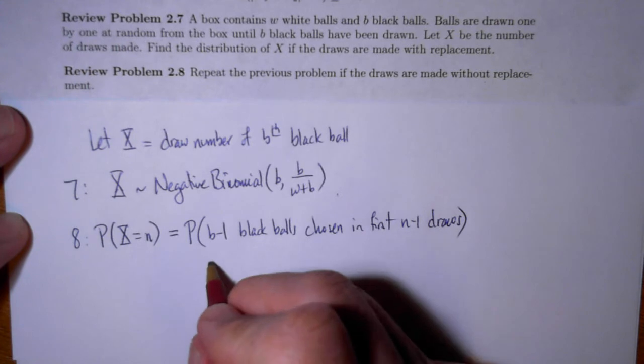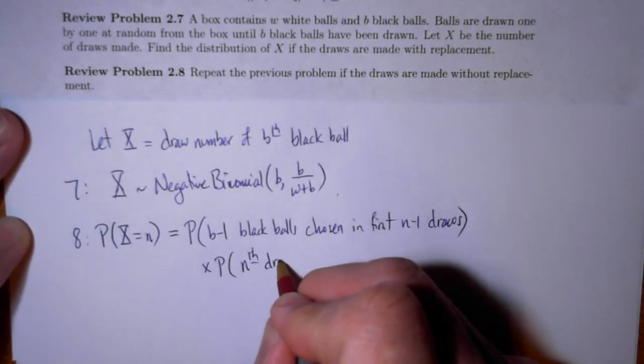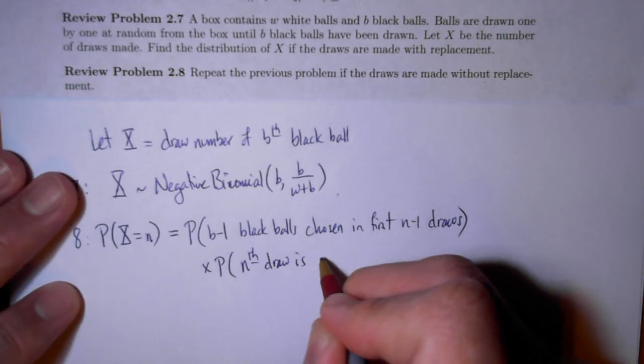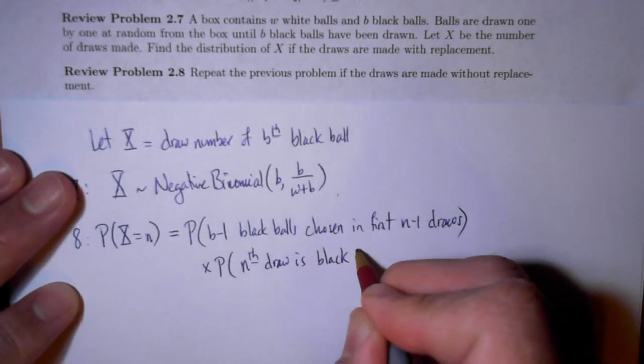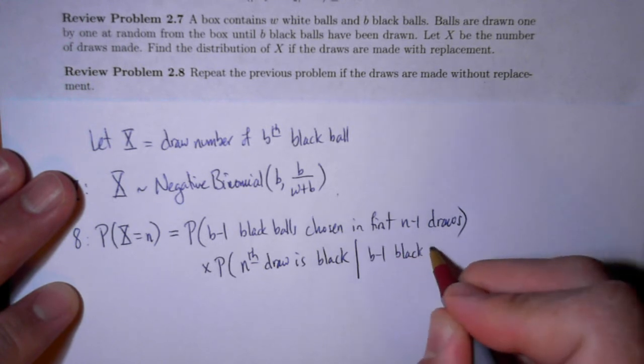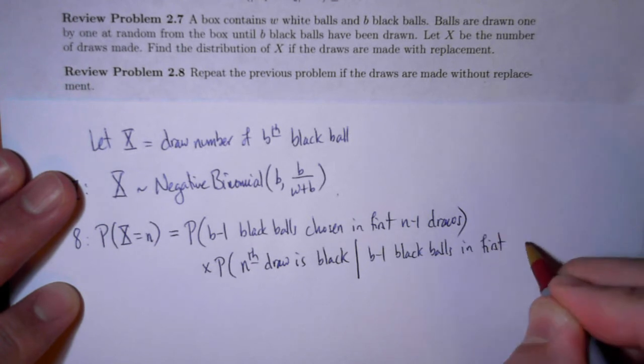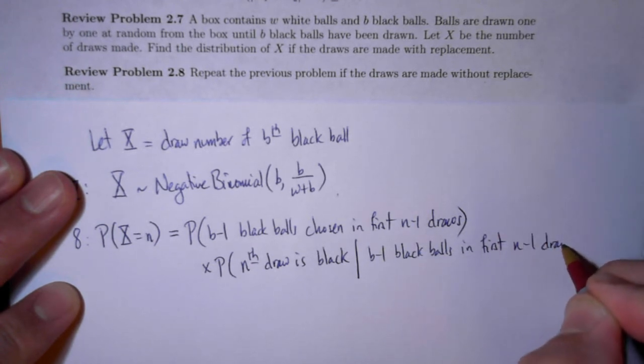So that has to happen first. Then I multiply by the probability that the nth draw is the last black ball, given that I've already pulled out B minus 1 black balls in the first n minus 1 draws.